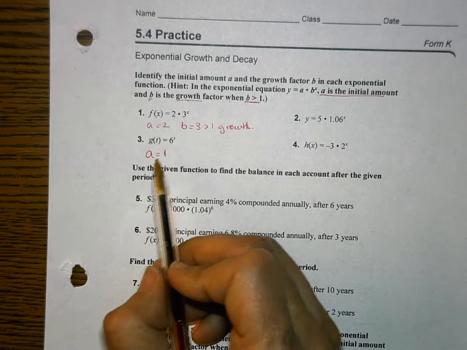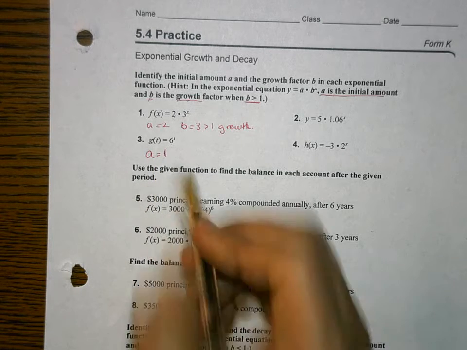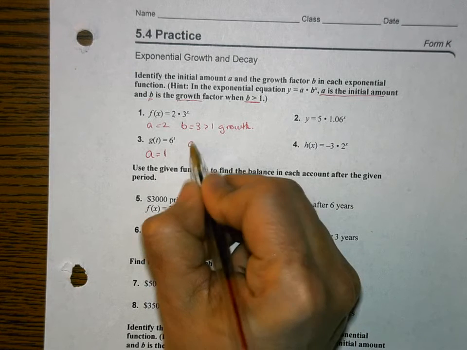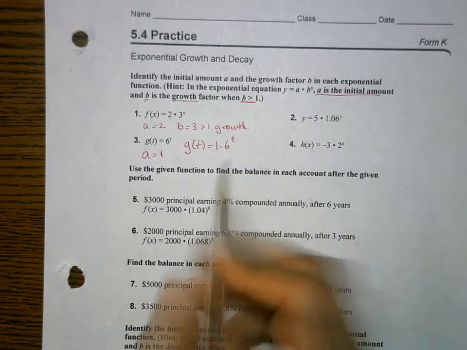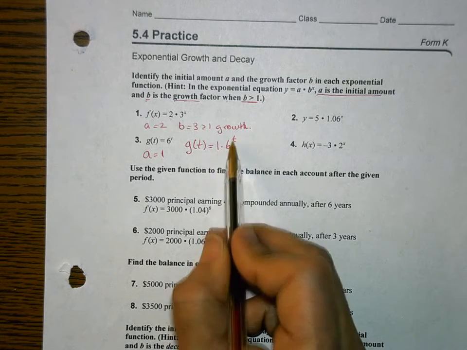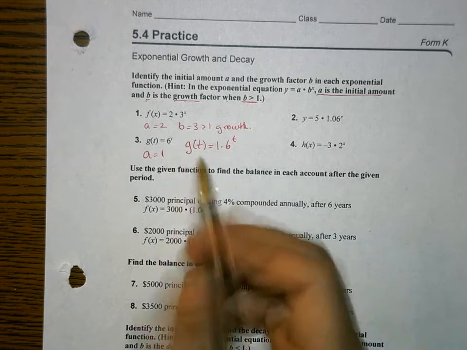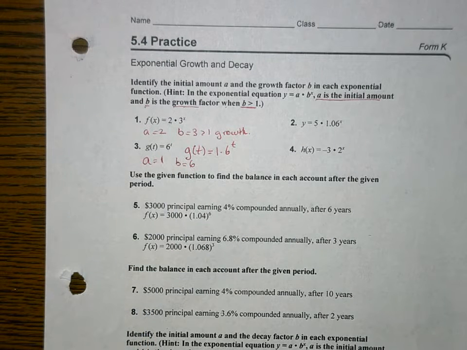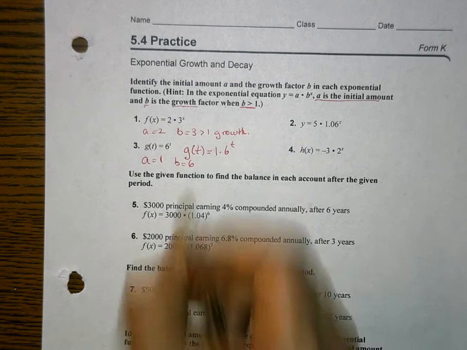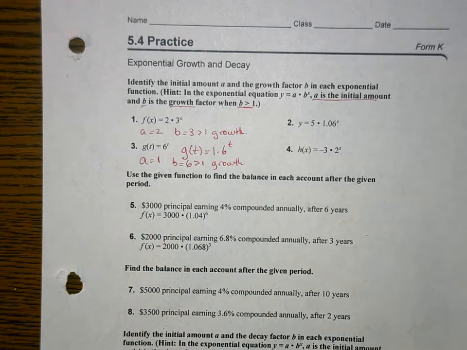And mathematically, it makes sense. It is an invisible 1 in front of the 6, and it doesn't change anything. I can write g(t) equals 1 times 6 to the t, and you can see 1 times 6 to the t will still be 6 to the t. Okay? So a is 1, and b is 6. And 6 is greater than 1, so this is also a growth case.